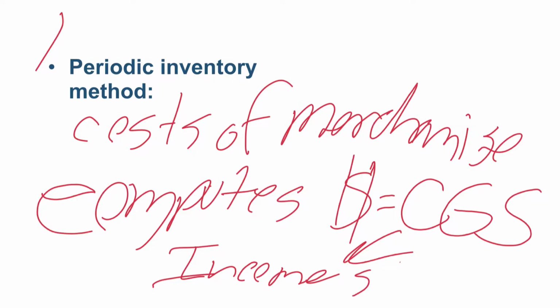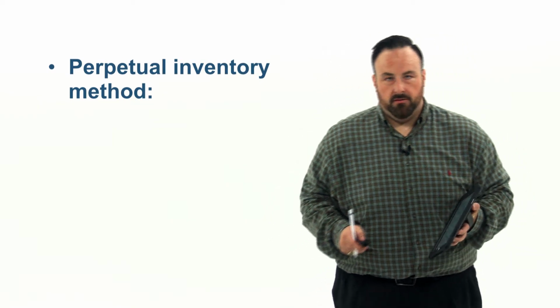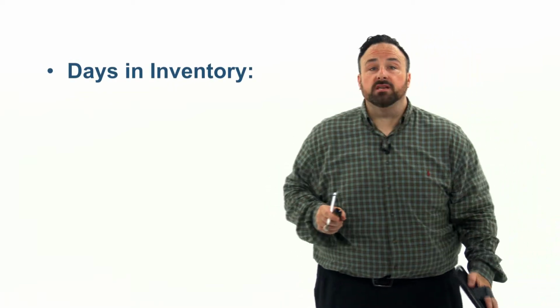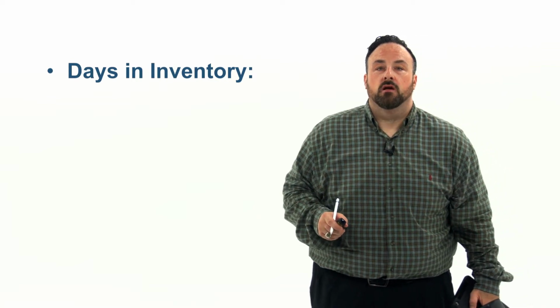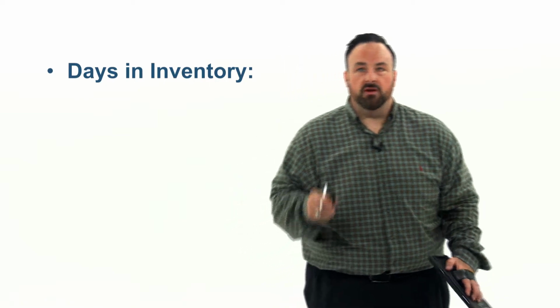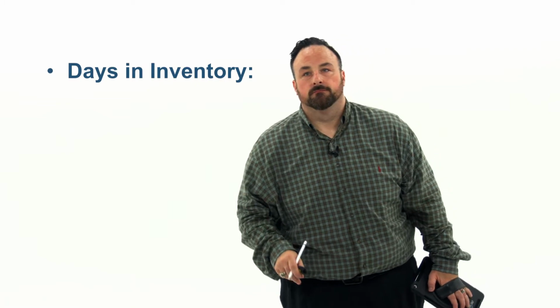Fairly traditional method. Then we have the perpetual inventory method. The perpetual inventory method increases the inventory account with every purchase and lowers the inventory account with every sale. So we have an increase and a decrease with every purchase.